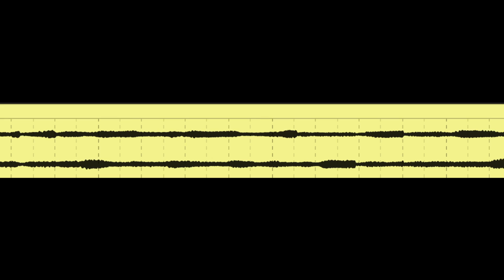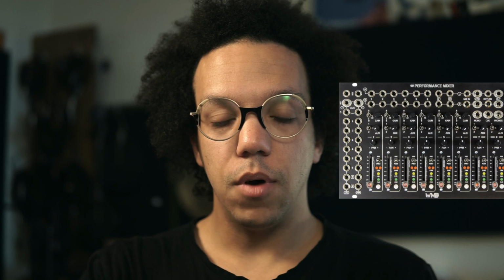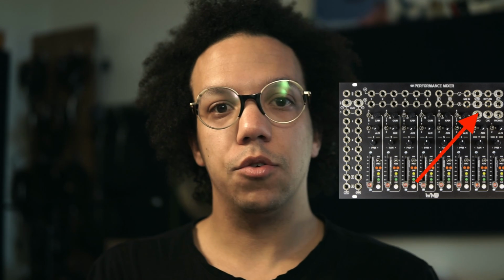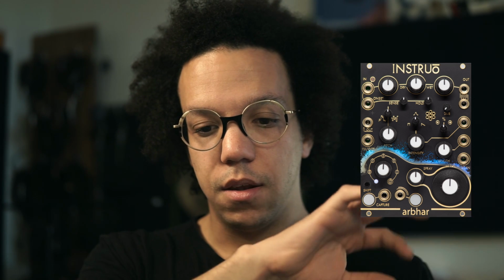In this setup, I was also sending my voice to Data Bender, which was pitched up an octave and glitched. And specific to this setup, I used the mono out of the performance mixer in order to send sound of the whole system to Arbor, and that was being pitched up and also affected by the bass drum triggering capture and playback and going back into the system.